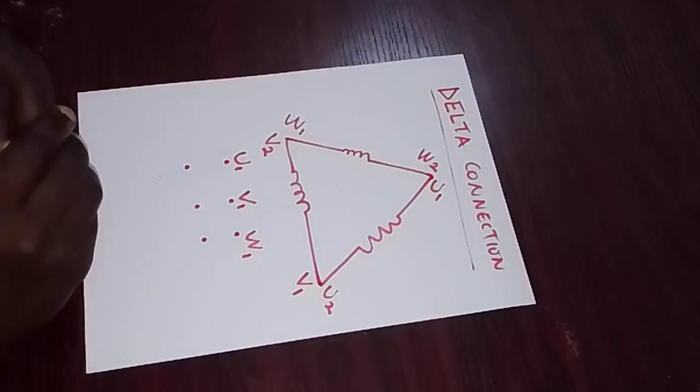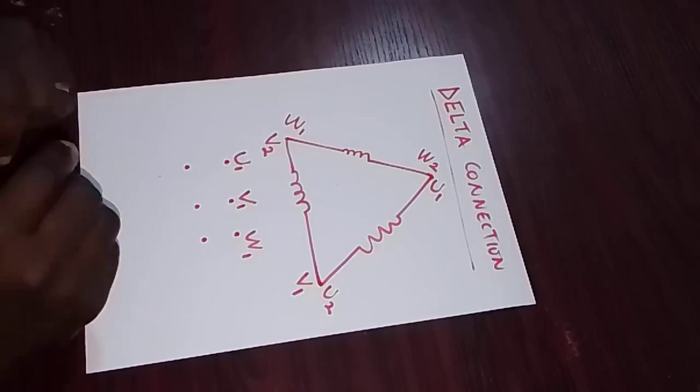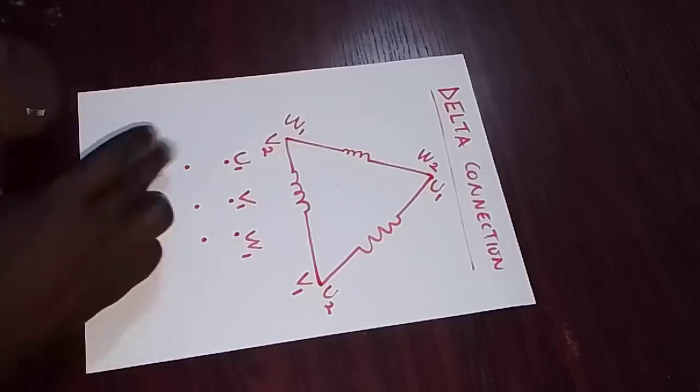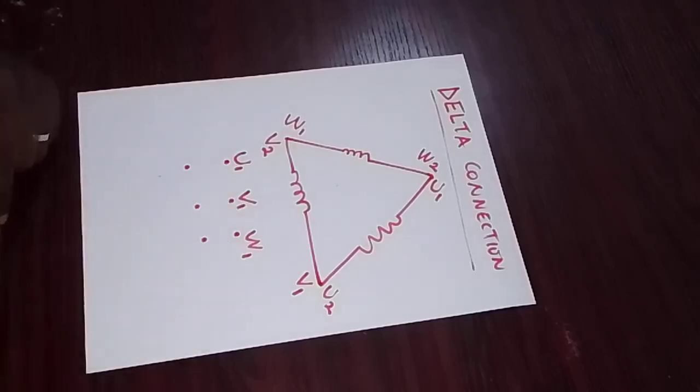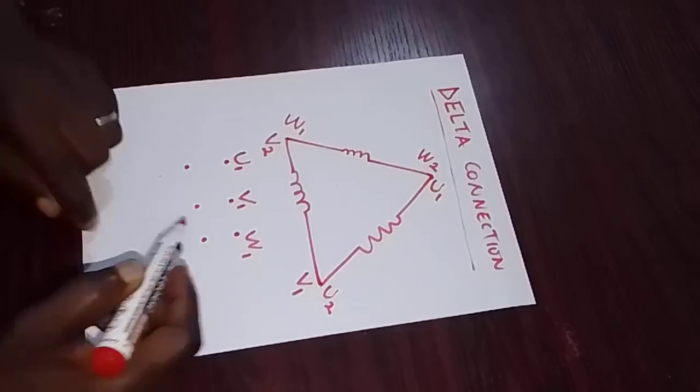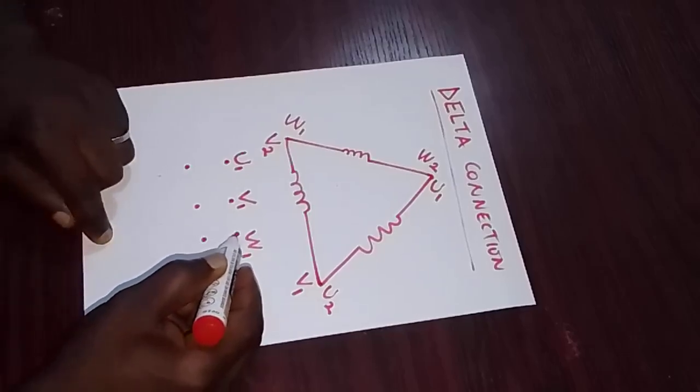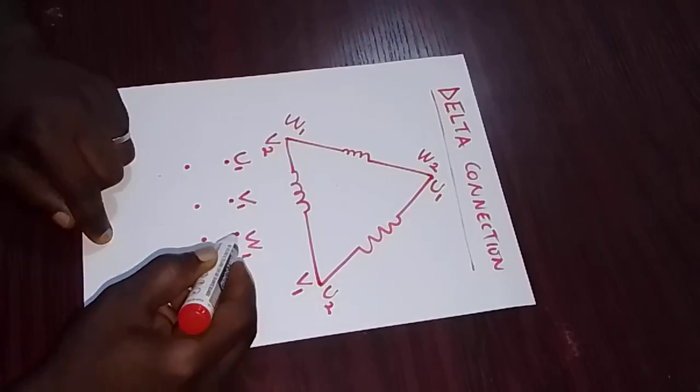When the winding is to be connected in delta, there are metallic strips you find inside, and if it is to be connected in delta, you discover that the strips are in this fashion.